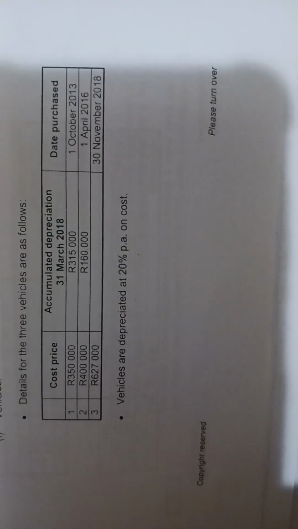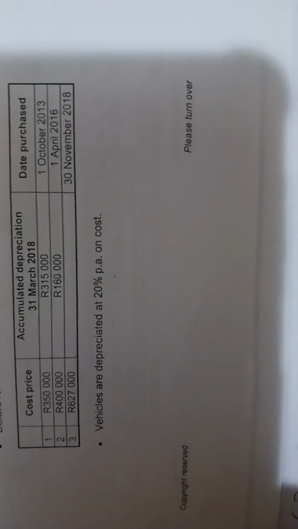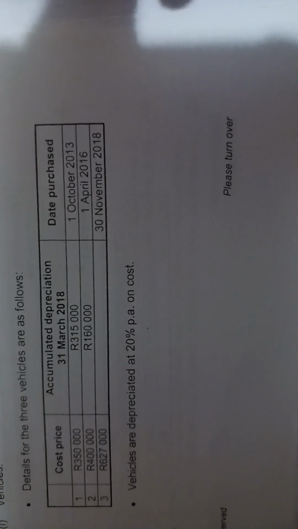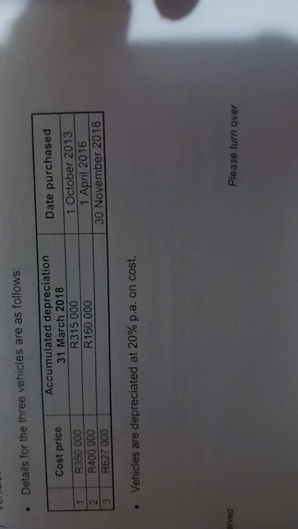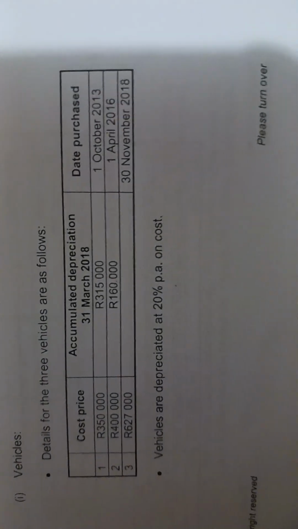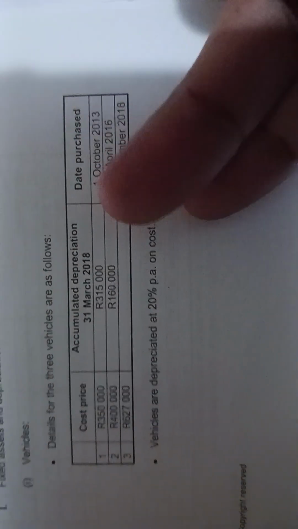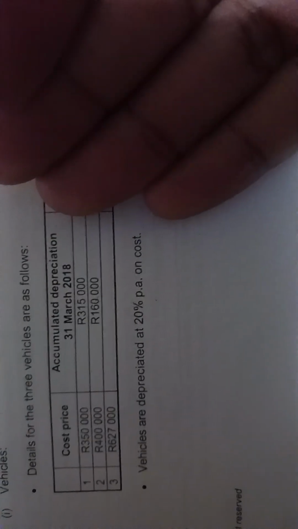Vehicle number 3, we have 627,000 times 20%. However, this was not in our books or in our possession for 12 months. It was only purchased on the 30th of November 2018, and the year ends in Feb. So for how many months did this car or vehicle depreciate? So it's December, January, Feb, and then March 2019.